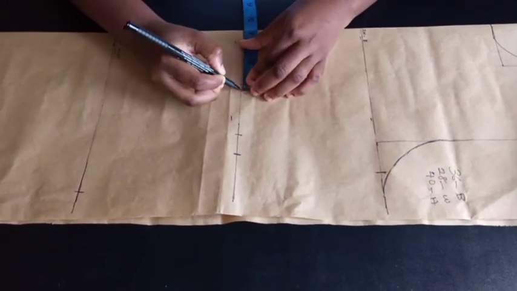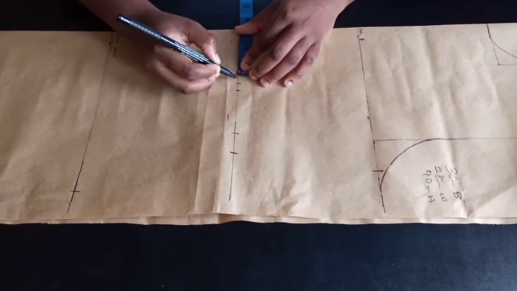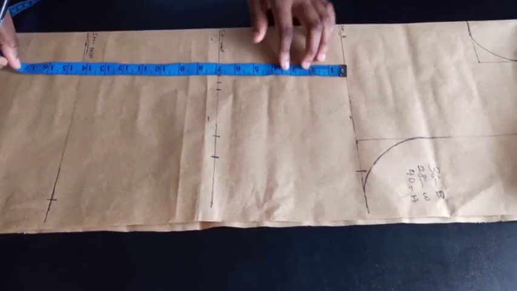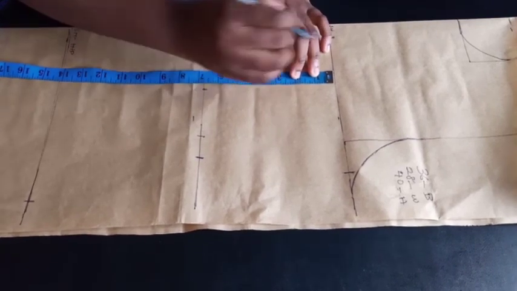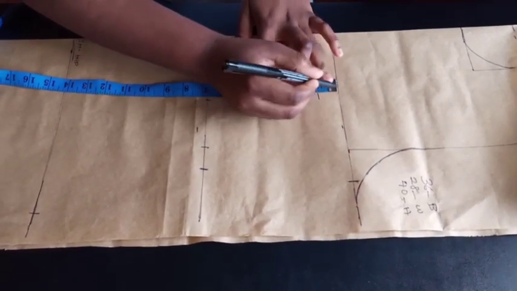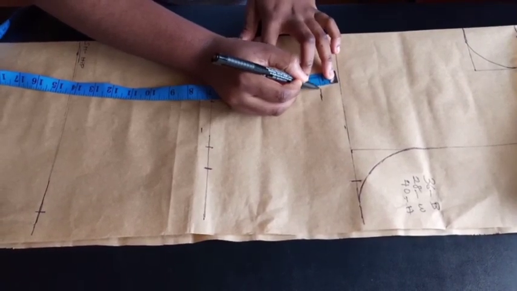ahead, mark half an inch on each side of this line that you made, half an inch here, and also half an inch on this side, and then you're going to come down here 1 inch before your bust line. So if this is your bust line, you're going to stop 1 inch before that for the dart. So you see I stopped 1 inch before that, which is on this line.